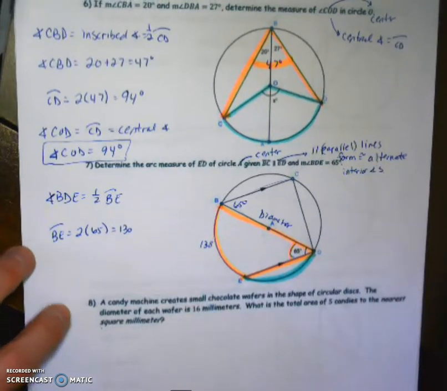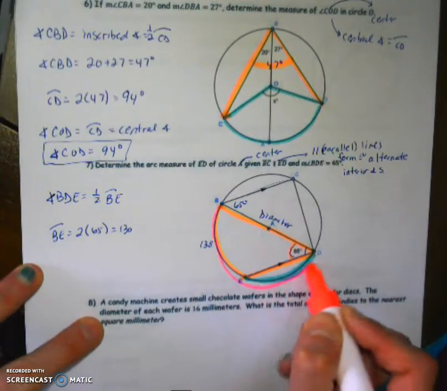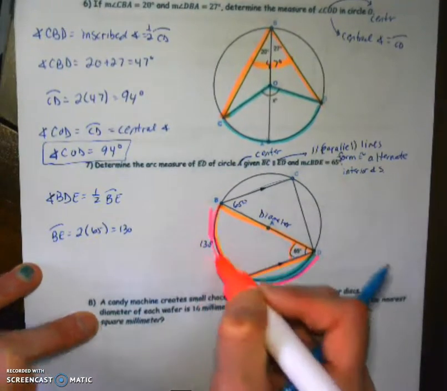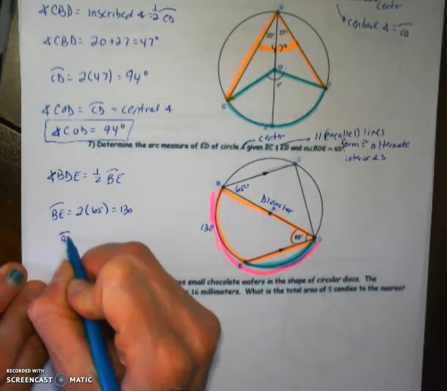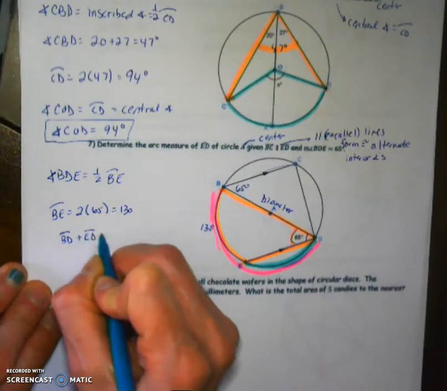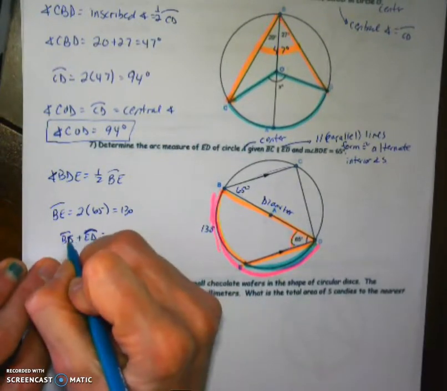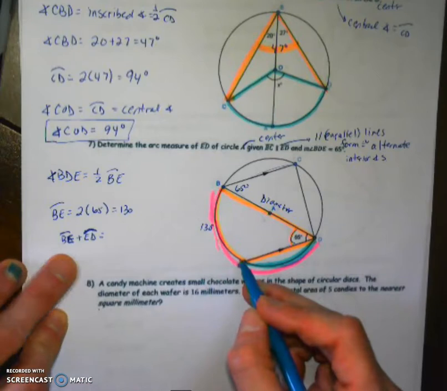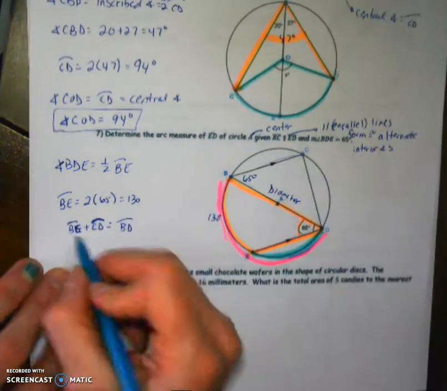So now we said that arc BD, the whole entire arc, is 180 degrees. So arc BE plus arc ED will give us arc BD. So that's where I'm getting this from.